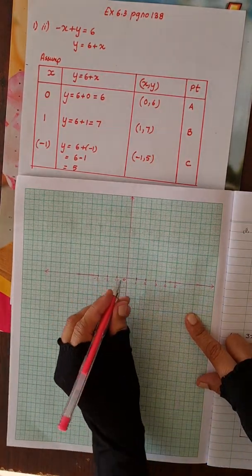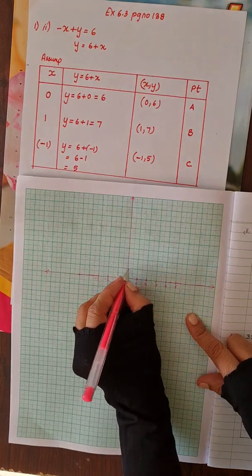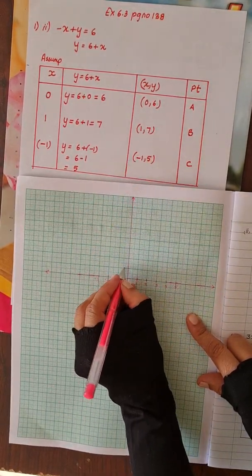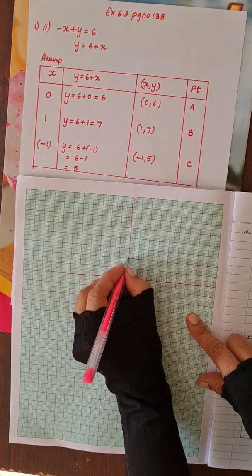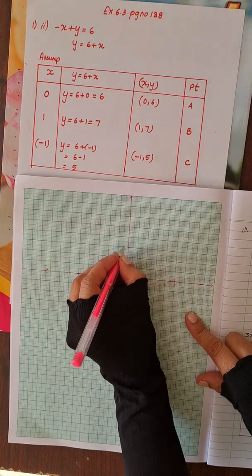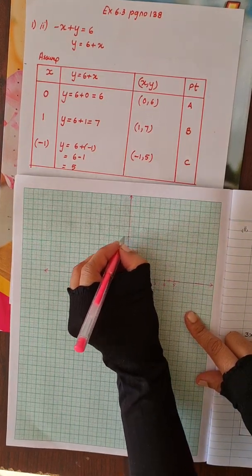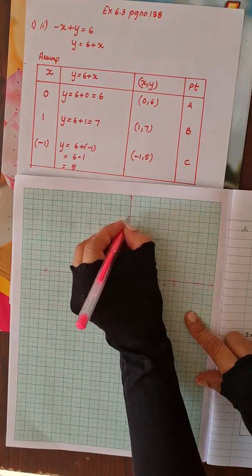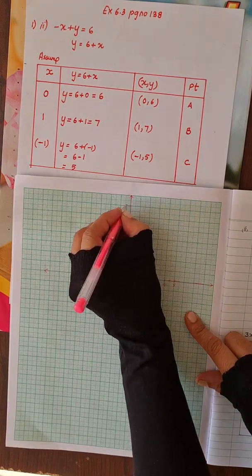We can stop here. Above 0, we have positive numbers for y-axis. We need maximum till 7. So 1, 2, 3, 4, 5, 6, 7.